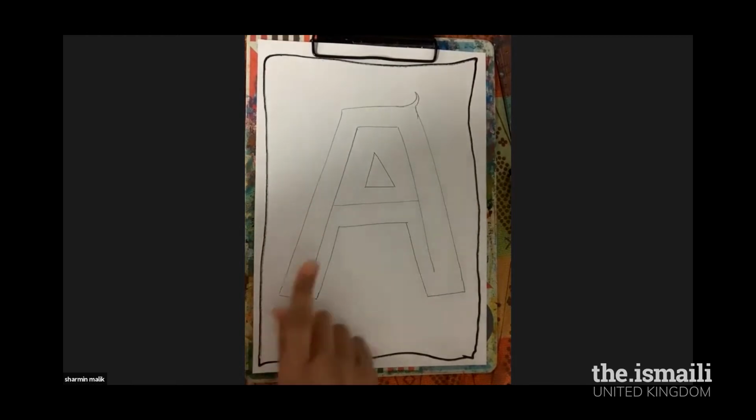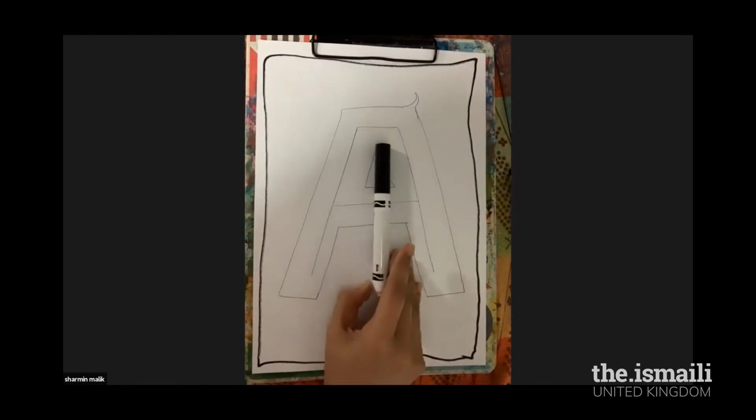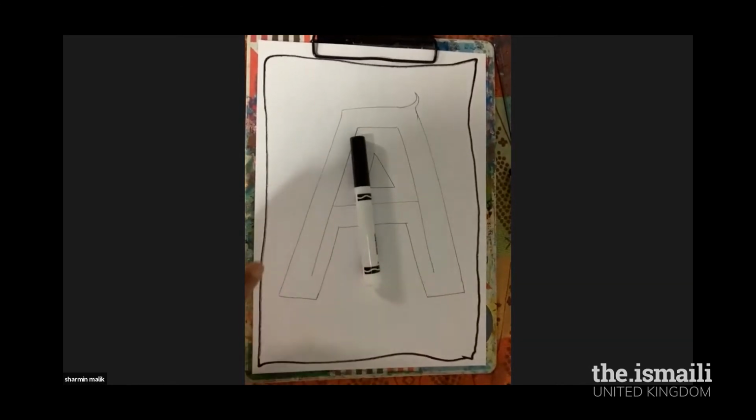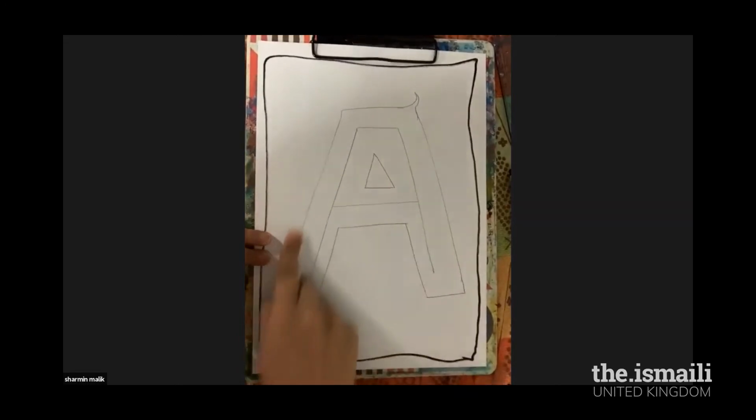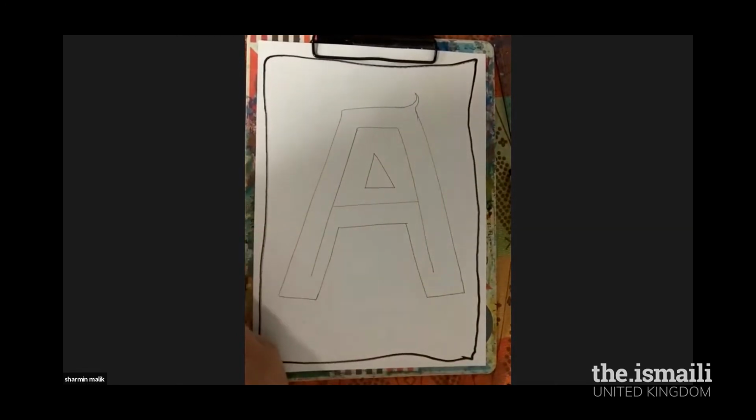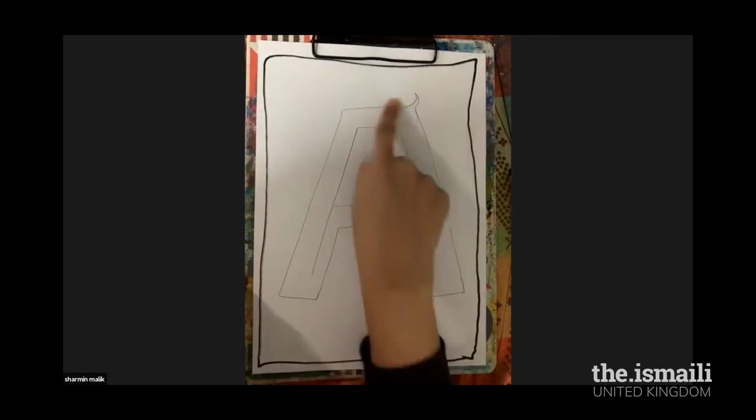Good. Now what we'll do is we'll take our black sketch pen, or you can use any Sharpie, any color pen, whichever you want. We are just going to trace the outside bubble that we have created. Not the original letter, but the outside bubble.